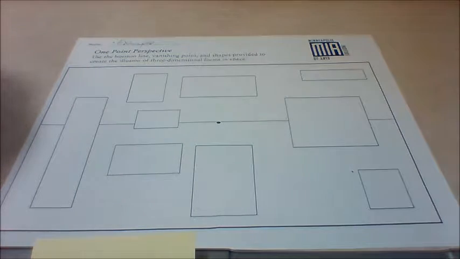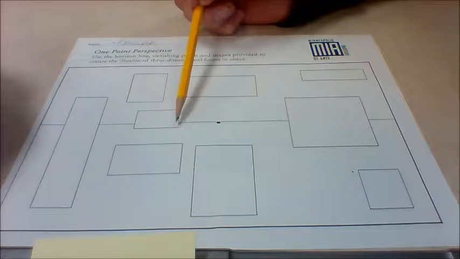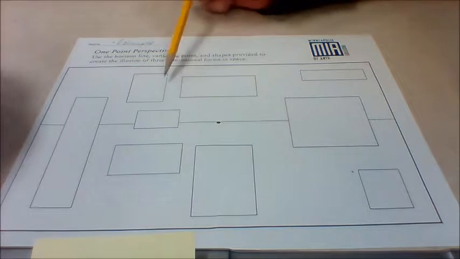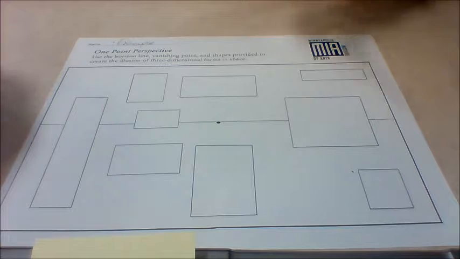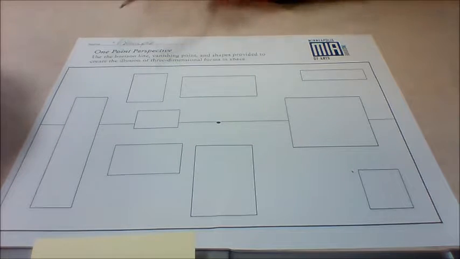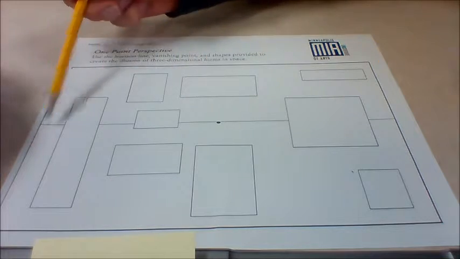Hello everyone. The first thing you're going to practice when you're working with one-point perspective is linear one-point perspective and how to make these squares and rectangles that are two-dimensional appear to be three-dimensional. So as we talked about when we went through the presentation, this line here is called your horizon line.